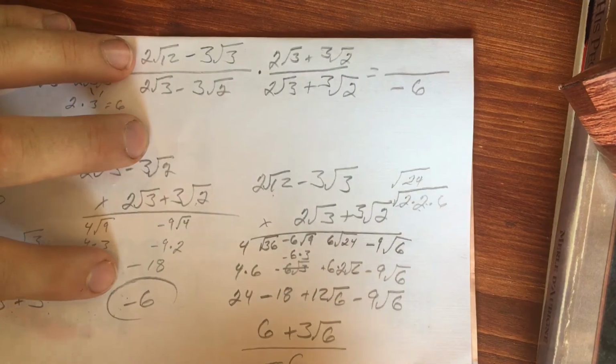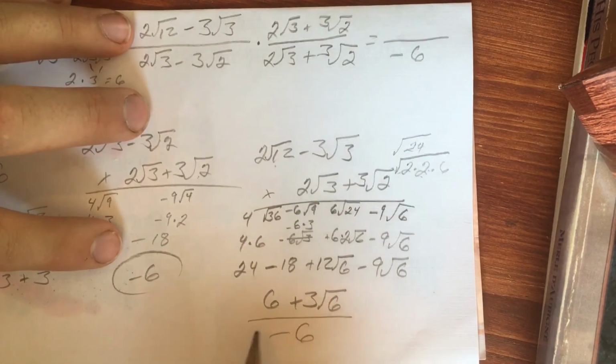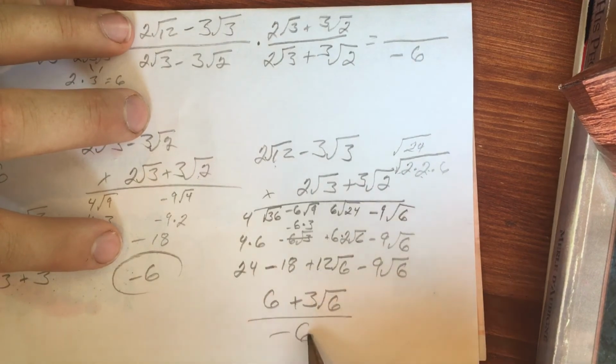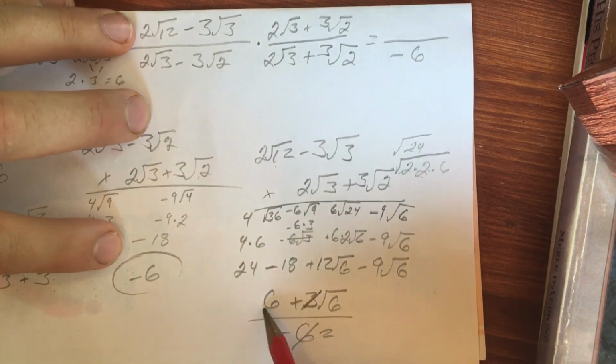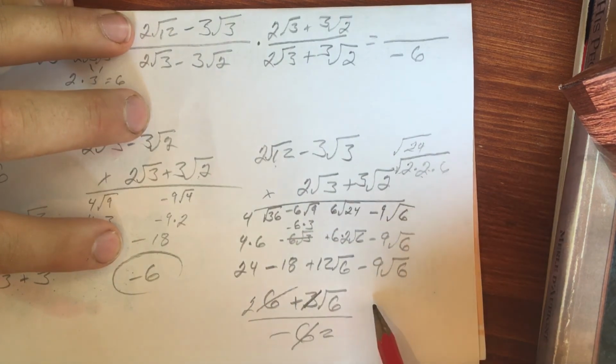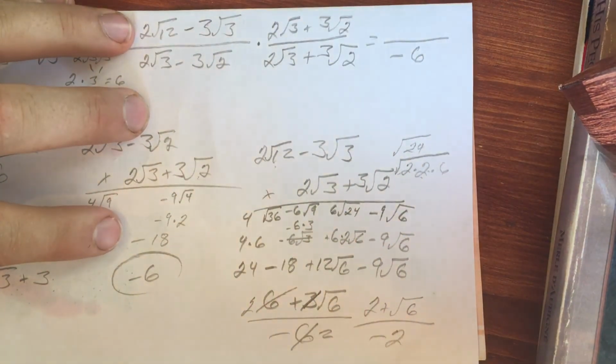Alright, so this is almost our answer. One thing though we could reduce, since each one of these is divisible by 3, we can divide them each by 3, and that means this one goes to 2, and this one goes to 2. So we end up with 2 plus the square root of 6 over negative 2. We are done. Okie doke, have fun.